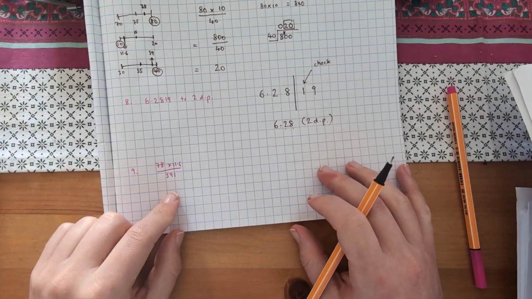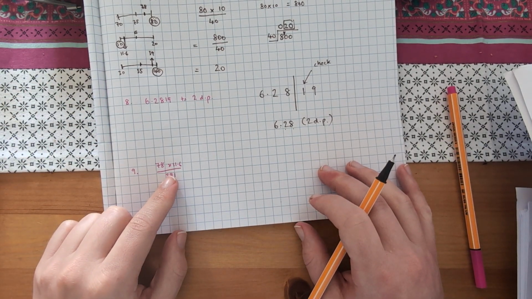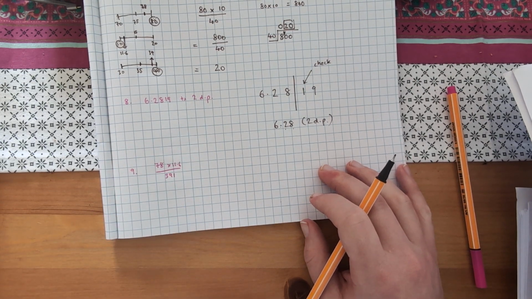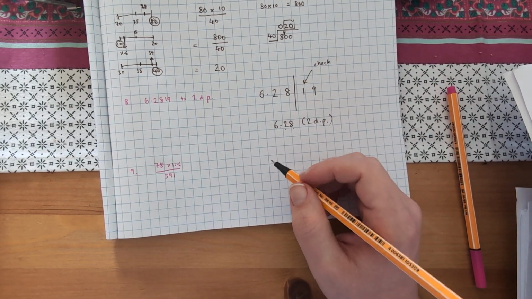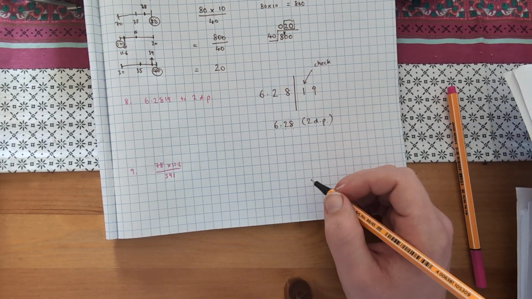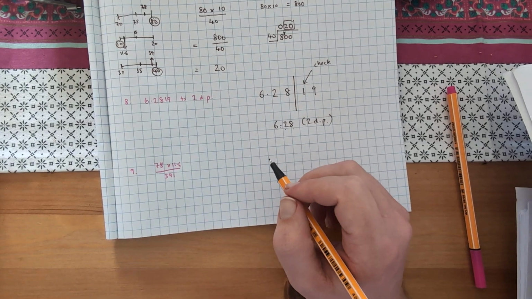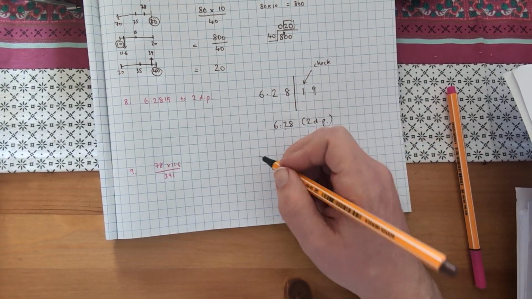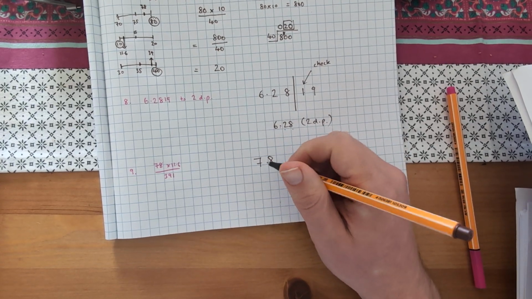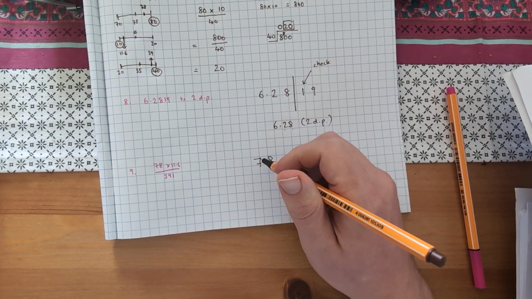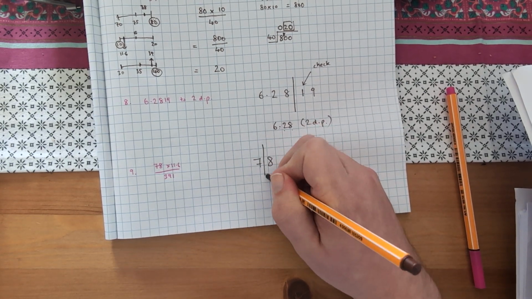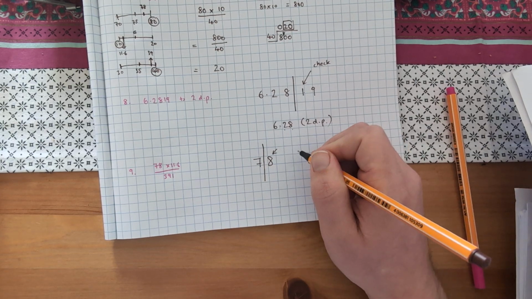Question 9, we're asked this time to round to one significant figure each of these numbers in the problem, and estimate the answer. So 78 multiplied by 11.6 divided by 391. So we have to round all of these numbers firstly to one significant figure. So let's start off with 78. Significant figures start from the first non-zero number, so that's 7. So after the 7 we draw a vertical line and we're going to check the second value.